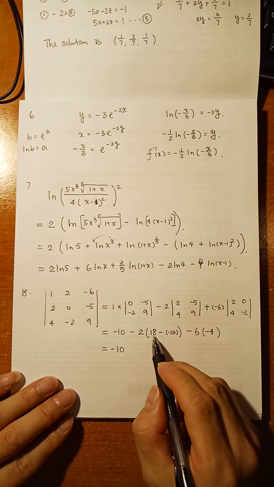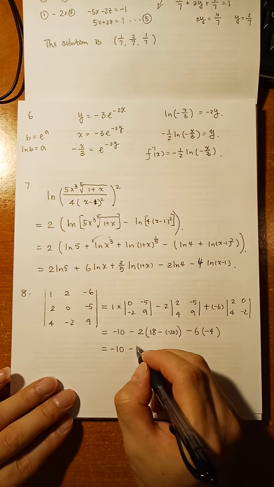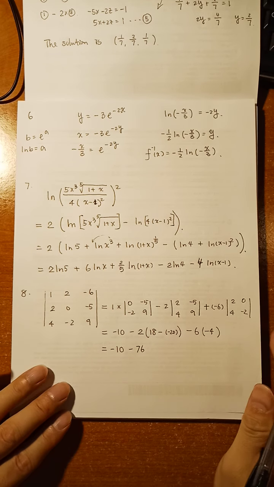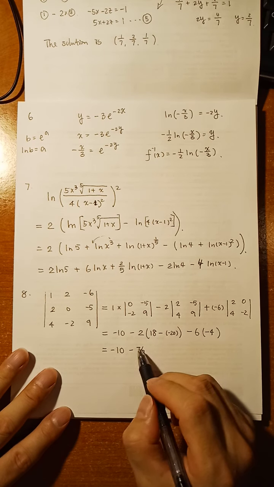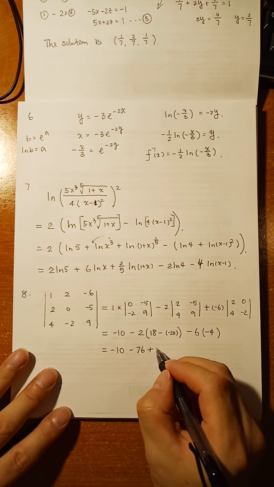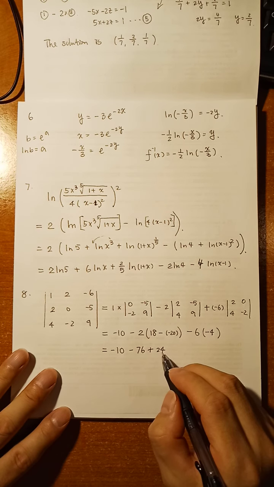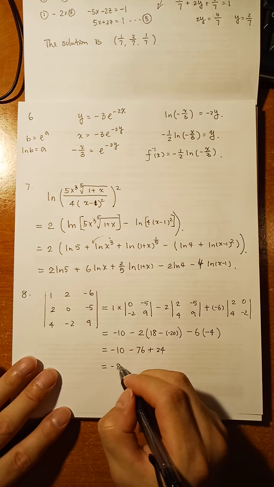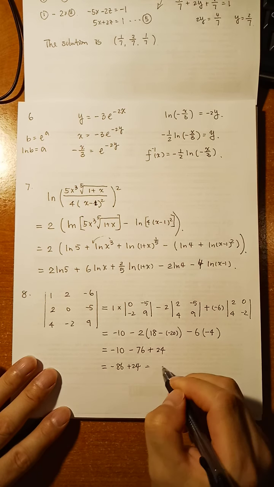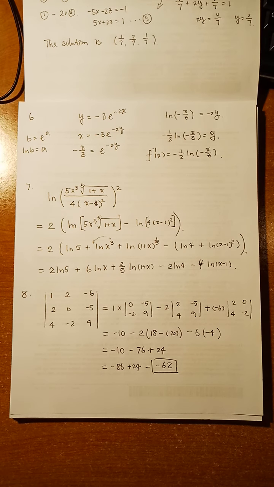So here is 18 plus 20 is 38. 38 times 2 is 76, right? Okay, let's assume I'm right. 6 times 4 is 24 plus. So it's -86 plus 24 is -62. Yes, that's the right answer. So the answer should be -62.